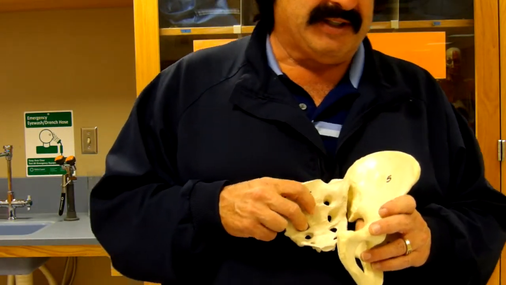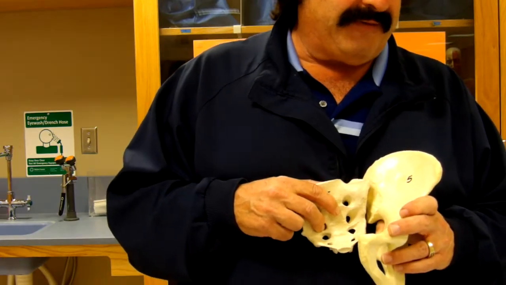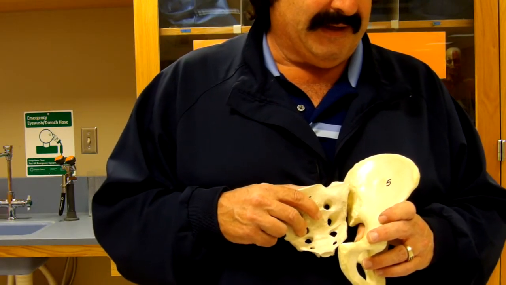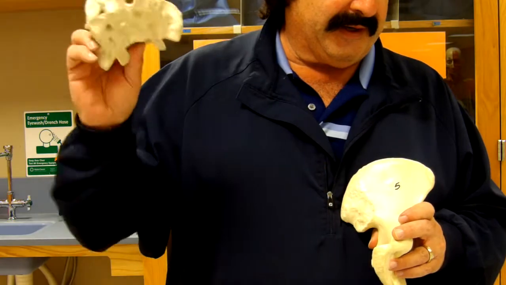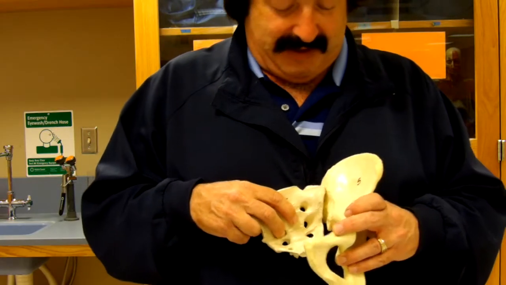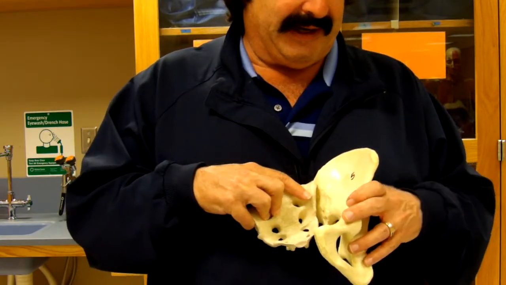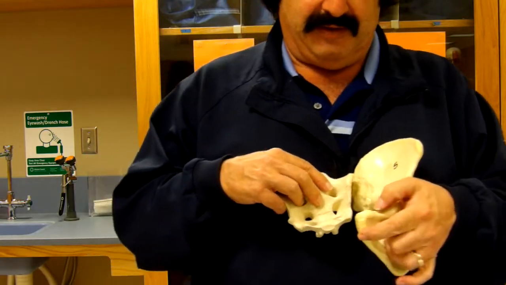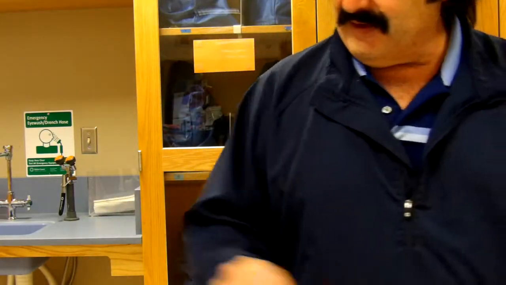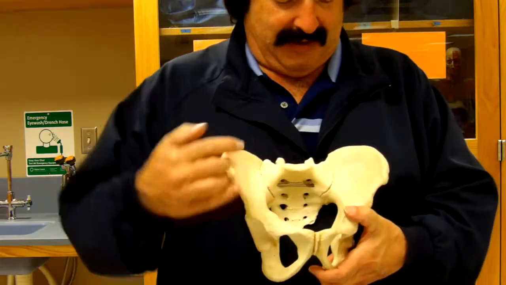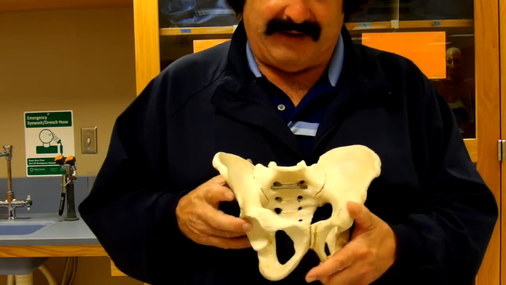So the sacroiliac joint is formed by the rough auricular surface of the ilium and the rough auricular surface of the sacrum to form a sacroiliac joint, of which you have two. Okay, if I put that down, you have this left one and you have the right one.